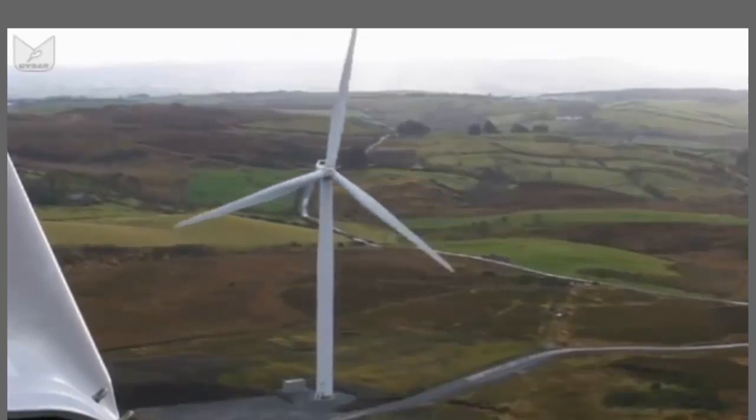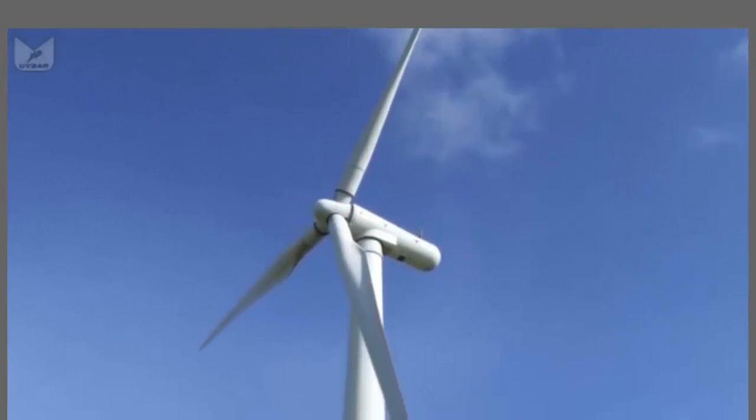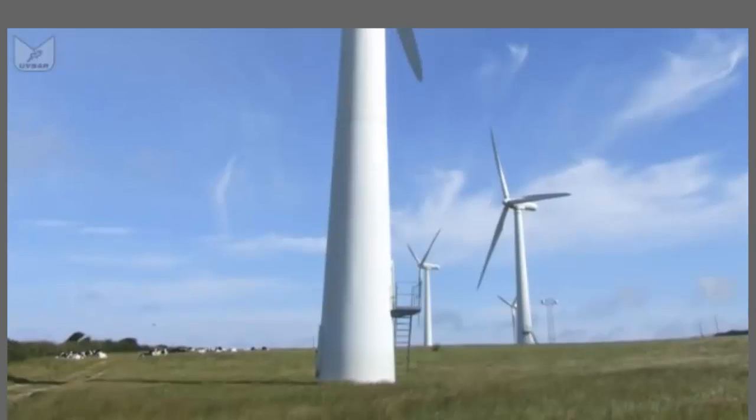Apart from physical scale, they are arranged a bit differently, so let's start by looking at a typical sub-megawatt model.